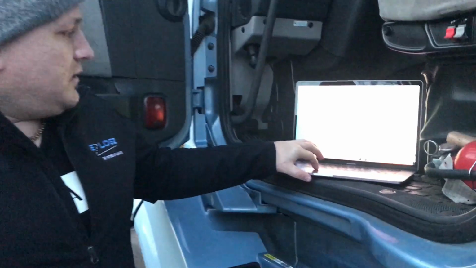As you see right here, we have one AOBRD device. It's active because I already just connected it.